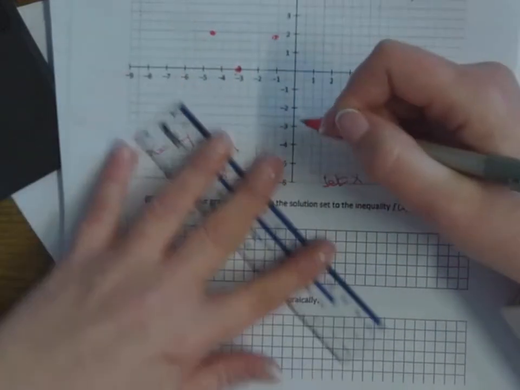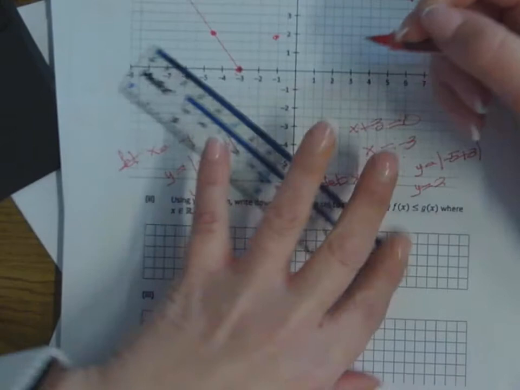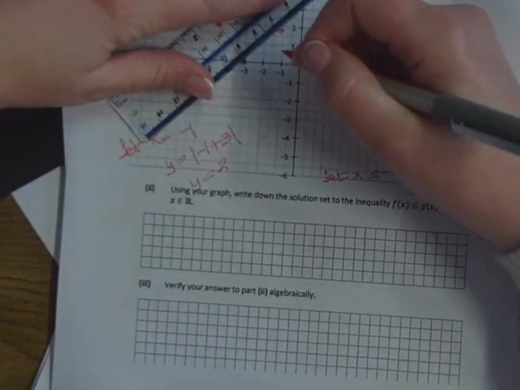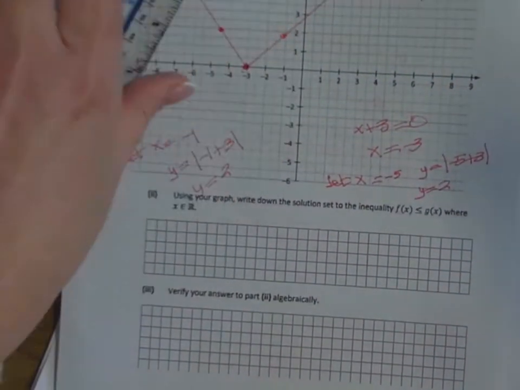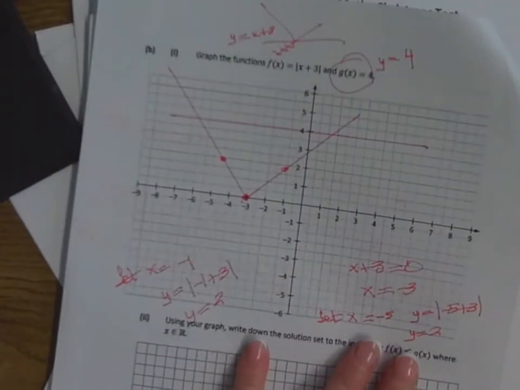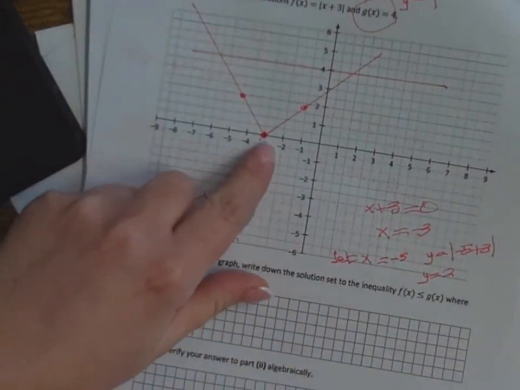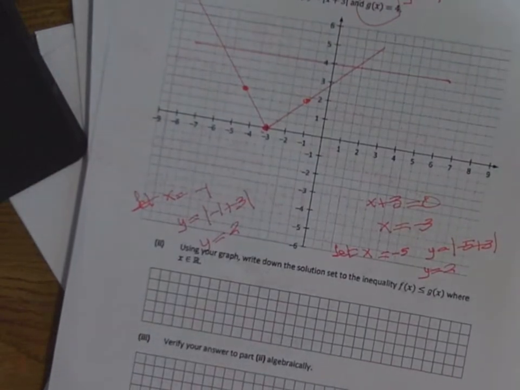There's your graph. So you find where it cuts the x-axis, take one point on the left and one on the right, and there's your V-shape.